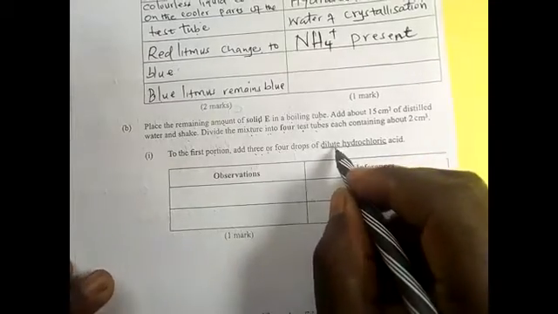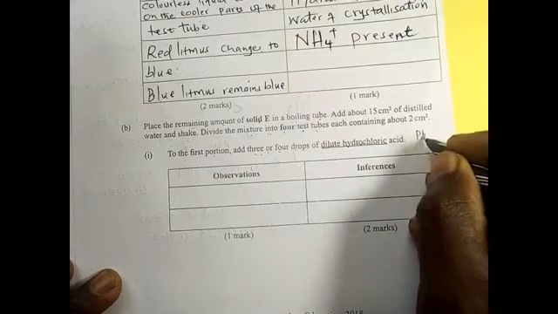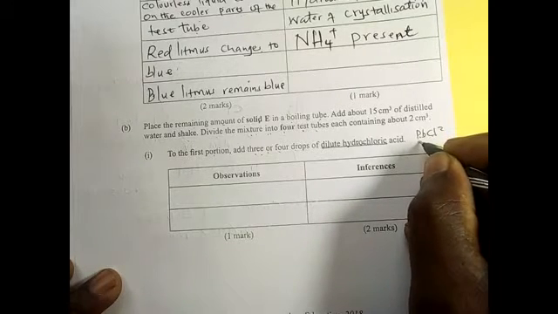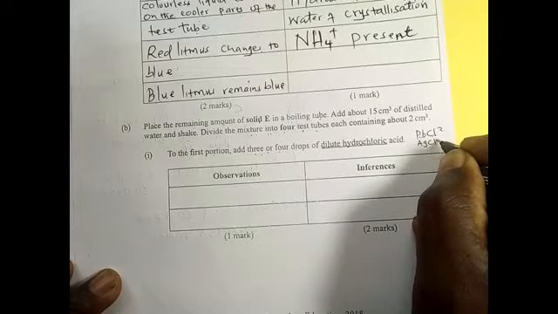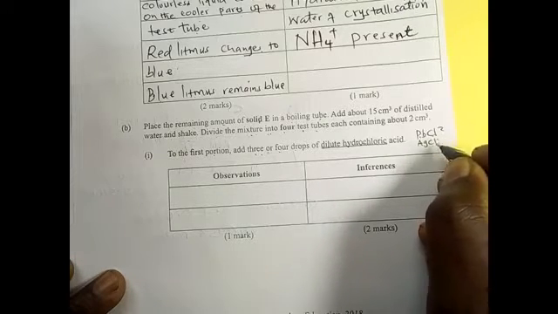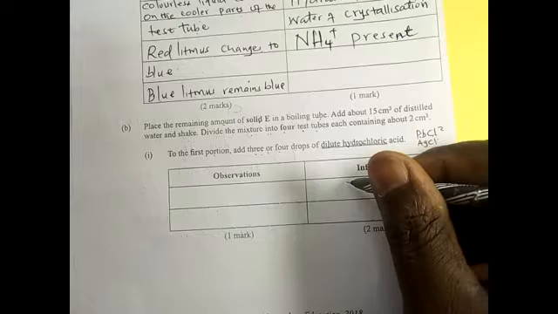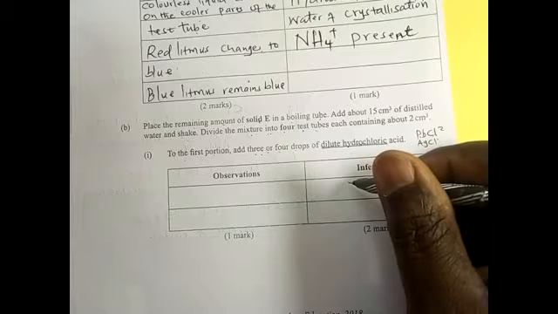Always when you are adding dilute hydrochloric acid, you expect a white precipitate of lead chloride. If there is lead inside, it will form a white precipitate. If there is silver, it will form silver chloride, which is a white precipitate. Those are the things we expect. Also, when we are adding an acid into a salt, we expect effervescence. If it is a carbonate, for example, it will produce effervescence. So you would also expect an effervescence.